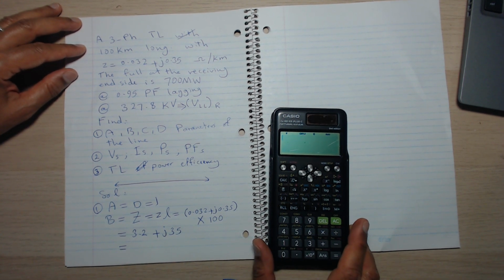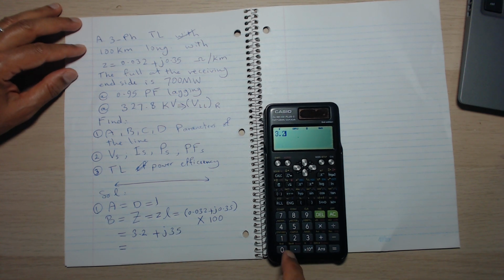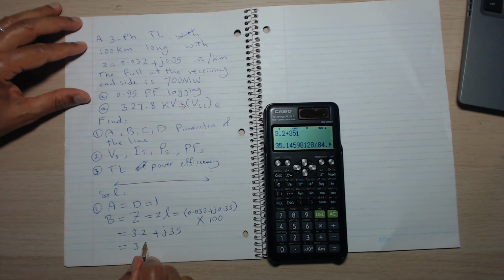If you set your calculator to give you the results already in polar form, then you just need to type 3.2 plus 35i, equal, and it will give you the answer immediately in polar form, which is 35.145, so you can round it to 2 decimals.